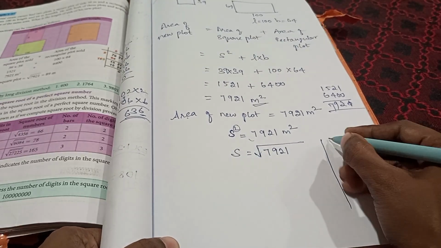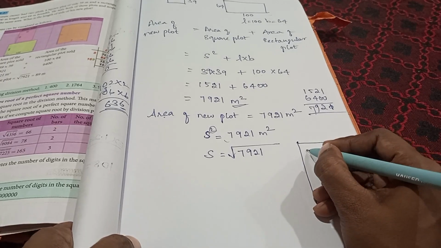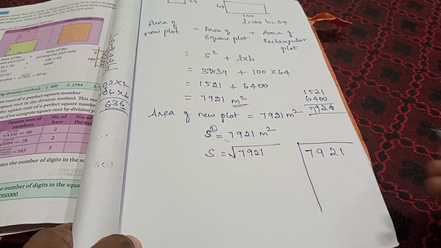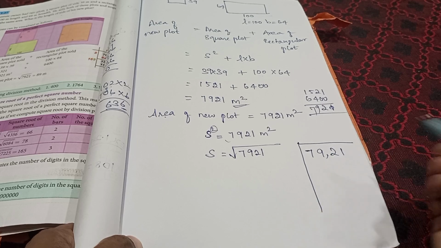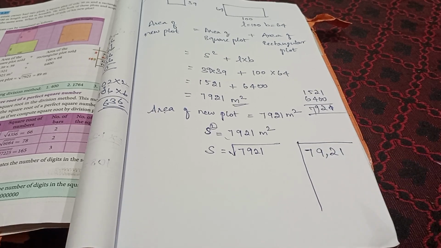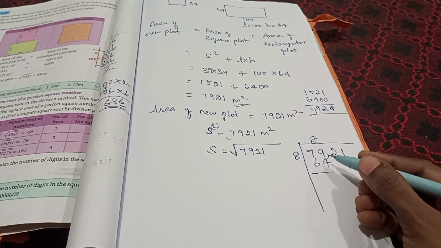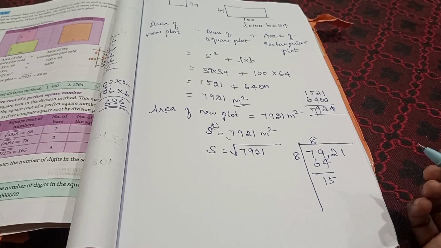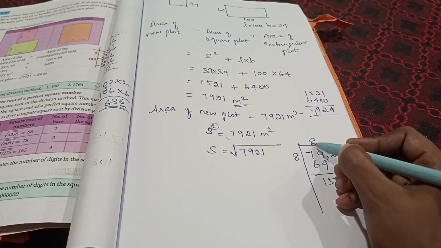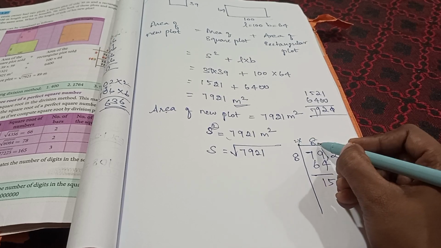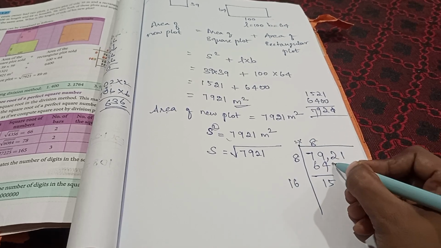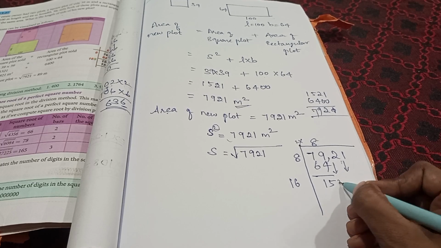How will you take the square root? Just write a box and write 7921 here. The first step, you have to take 2 digits and put a comma here. Now find out the square numbers: 6 6s are 36, 7 7s are 49, 8 8s are 64, 9 9s are 81. So 81 you can't take, you take 64. So 8 8s are 64. If you subtract, you get 15 here. Next step, you have to multiply this by 2. So 8 2s are 16. Now take these two numbers down.